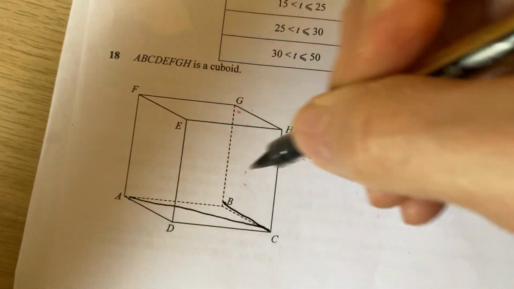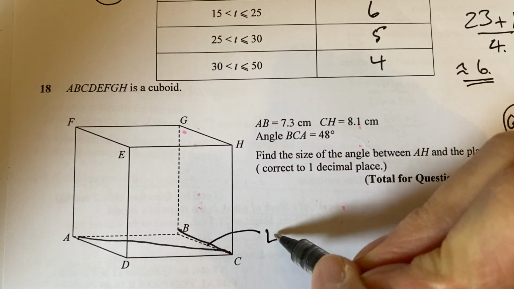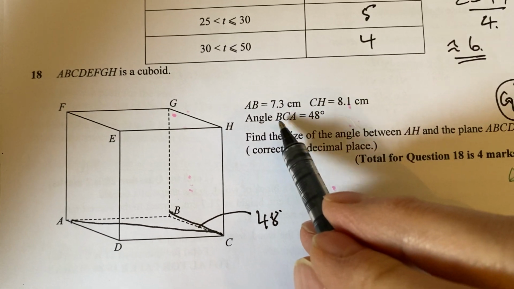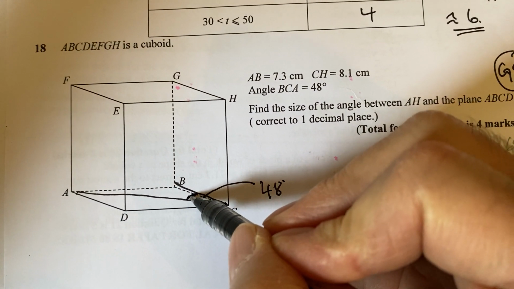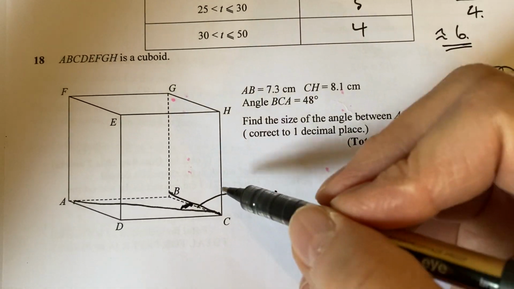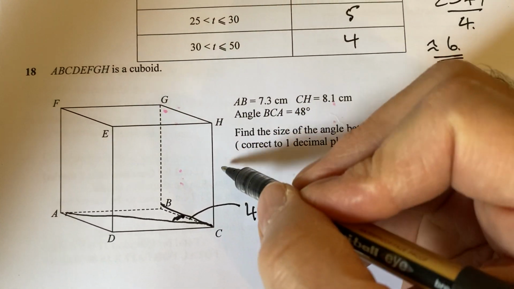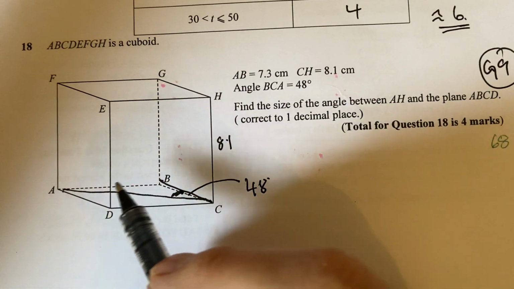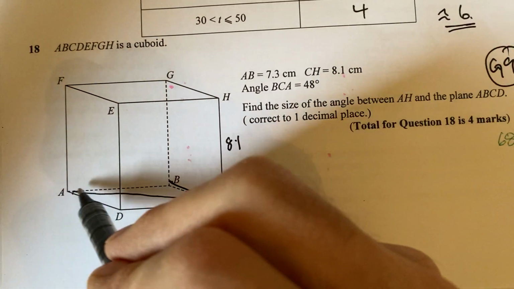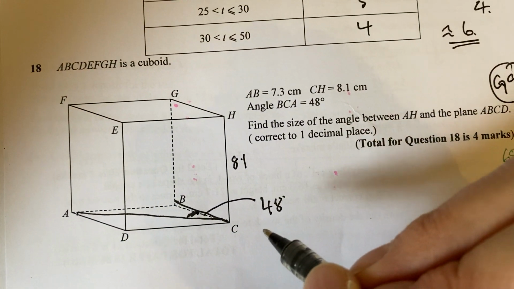So that angle there, that's 48 degrees. I think that's right. Am I right? BCA. So a little angle in there, 48 degrees. It tells me that this height here is 8.1. That's a cuboid. So there's something in there as well, remember. AB is there. AB is 7.3.